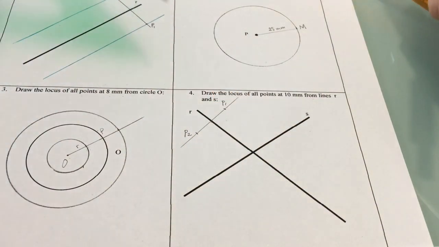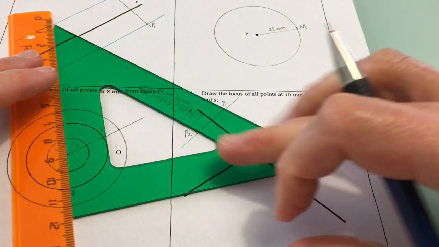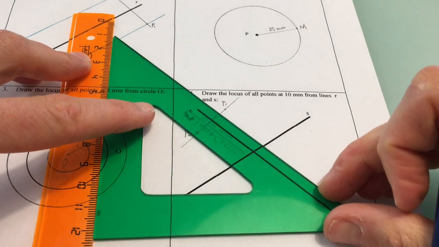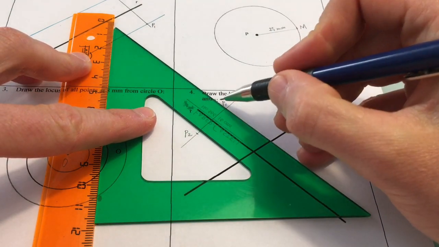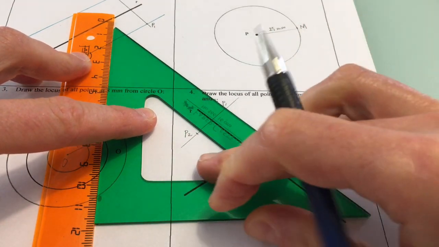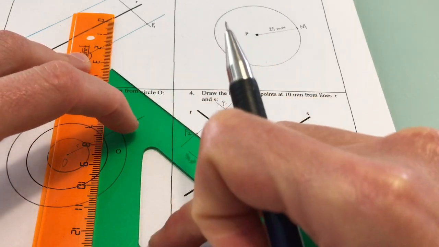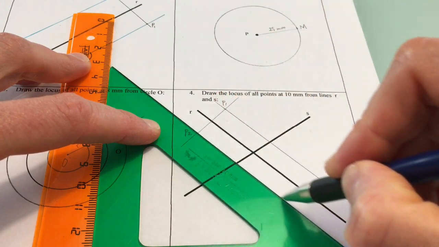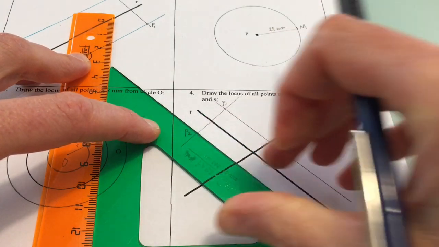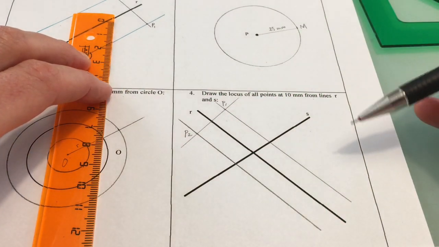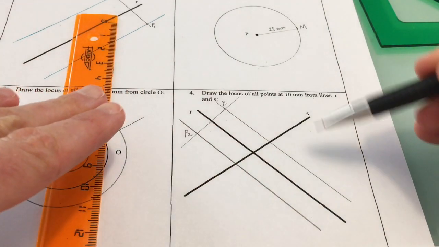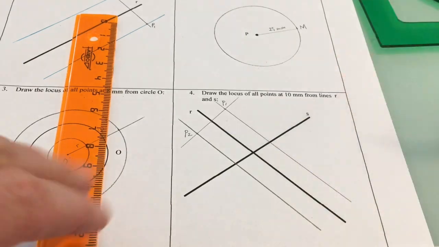And I will be able to construct the parallel lines to R, just making parallel lines with a set of squares that go through point P1 and through point P2. All right. These two lines contain all the points of the paper sheet at a distance 10 from line R.